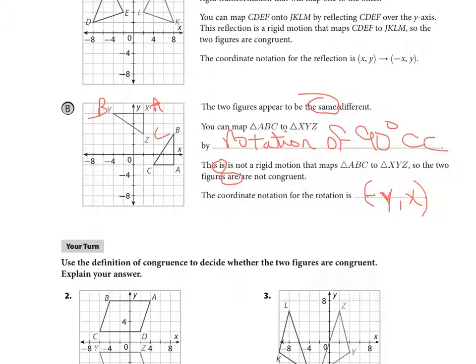And we know that the 90-degree rotation rule is (x, y) goes to (-y, x). And we could check, let's check. A is at 1, 2, 3, 4, -1. And X is at 1, 4. And let's see, X moves to the front, Y moves to the front and is opposite, and X moves to Y and stays positive. So that works, doesn't it?